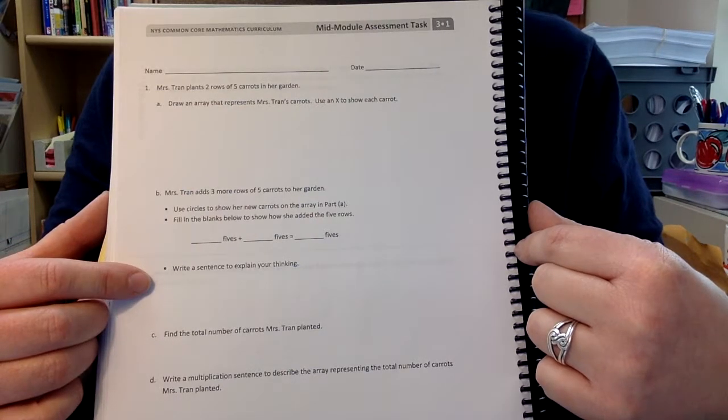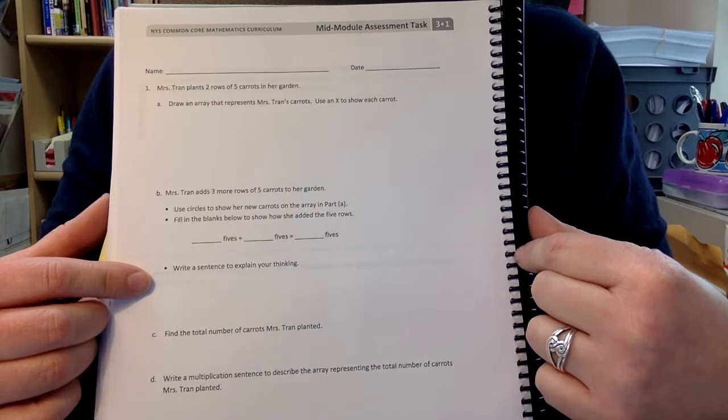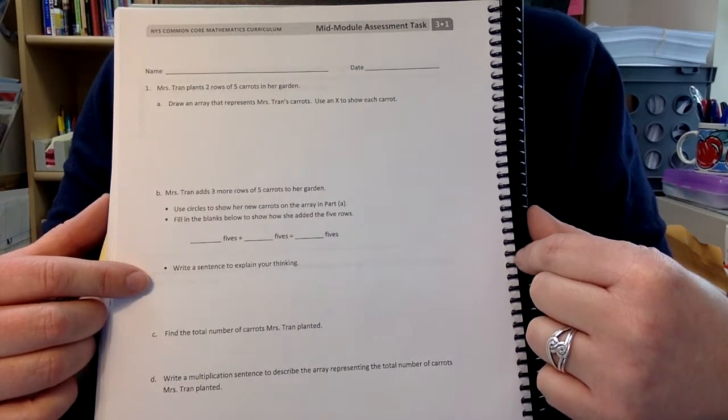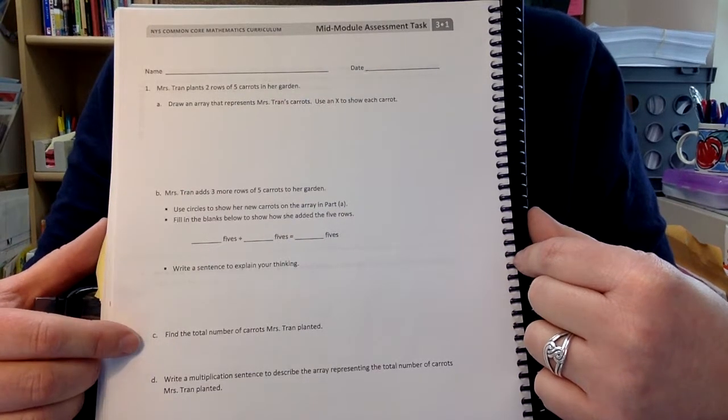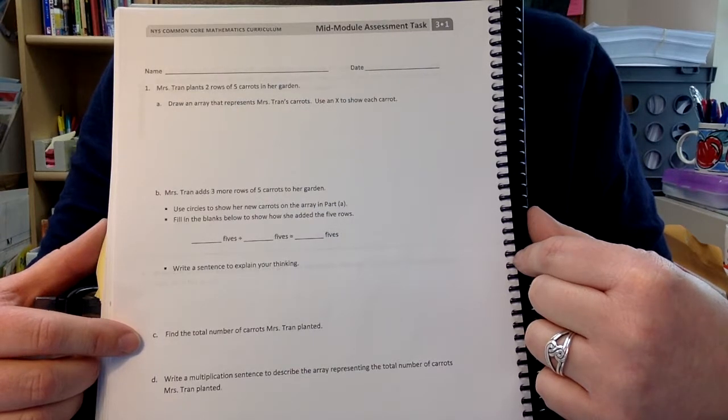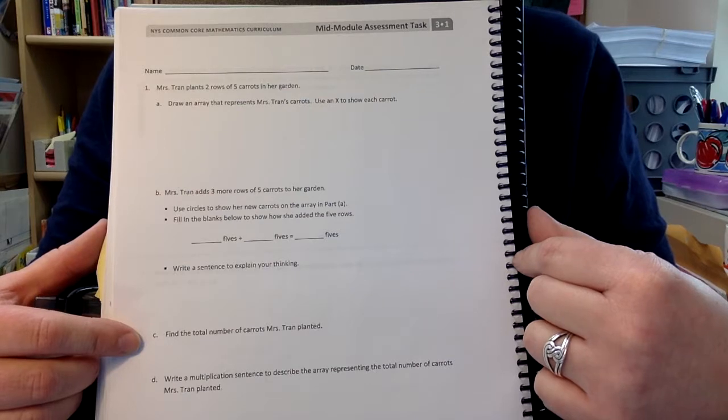Write a sentence to explain your thinking. A sentence with a capital letter and a period. Pause the video if you need to. C. Find the total number of carrots Mrs. Tran planted. Pause the video to do your math.